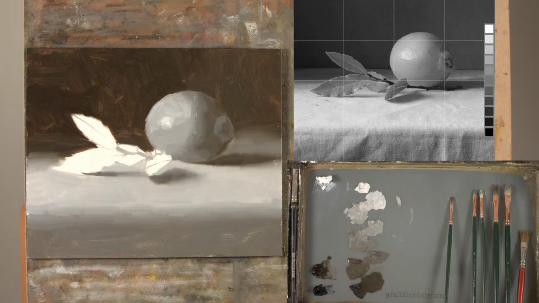As long as you've got it covered and you've got the right values in the right places and the form is beginning to turn, that's as far as you need to go with it. So let me know when you're ready and we'll block in the leaves.